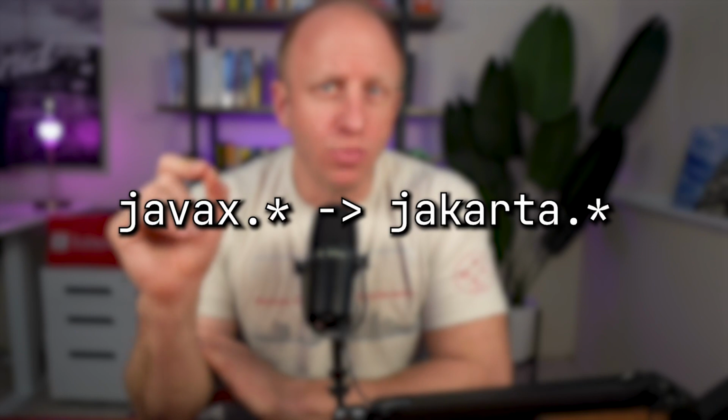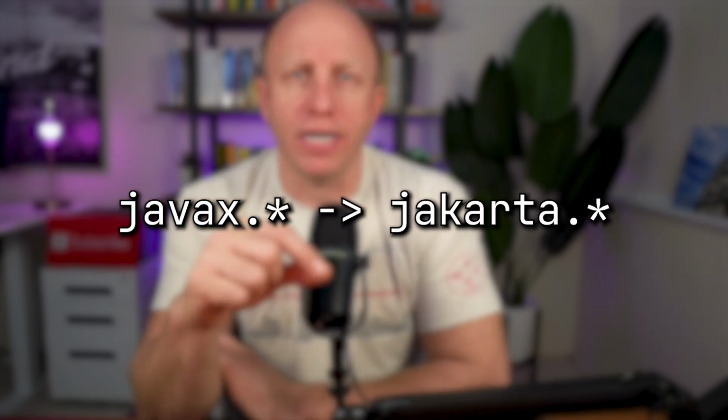Oracle agreed to hand over the project with one requirement. You need to rename all of the packages that start with javax to something else. The Eclipse Foundation said, great, we can do that, let's go.